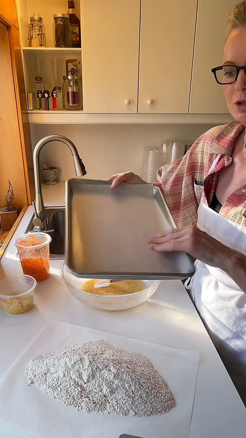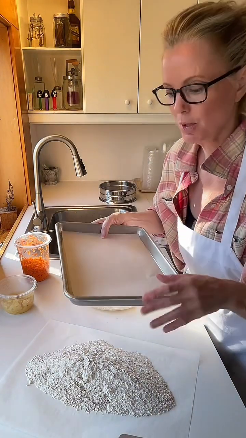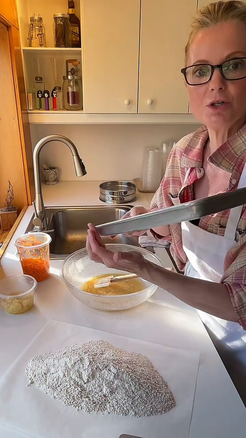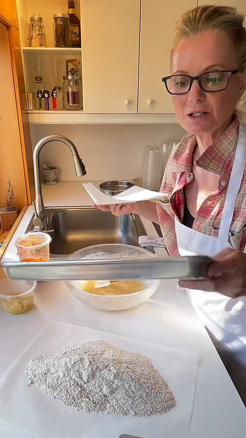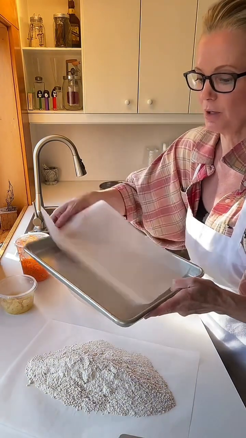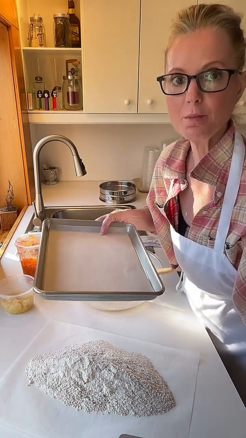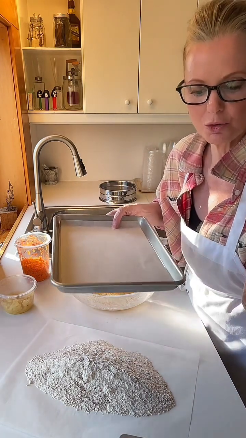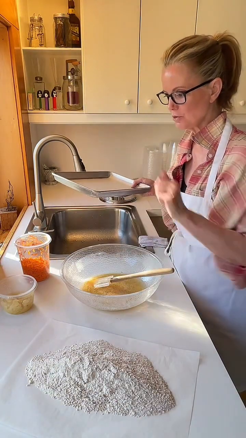I got this quarter sheet tray at Restaurant Depot, and I like buying them in person because then you can look and see if they're dinged. You can pick them up and see if you like the weight, because if they're too lightweight, they're going to warp eventually. Then I put a parchment down, not a silicone baking mat, because I want the heat to go through. I need good heat because I have heavy ingredients.